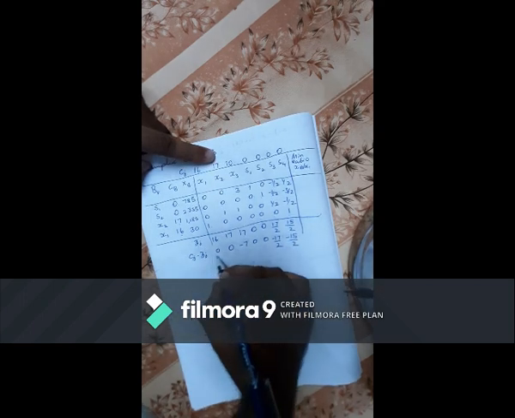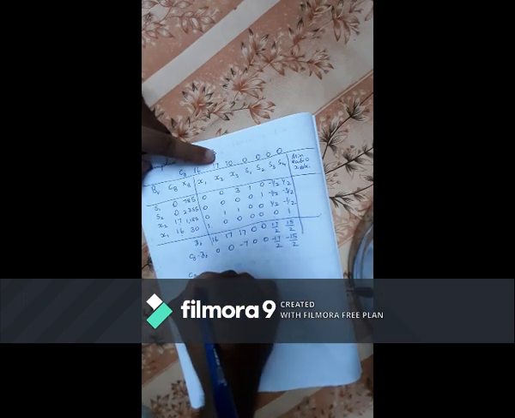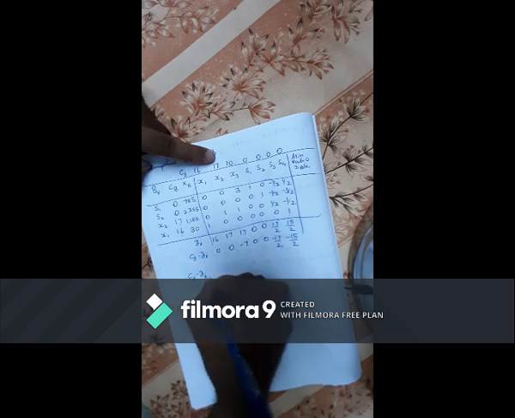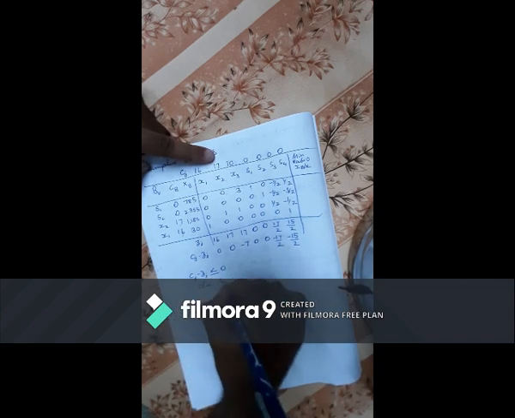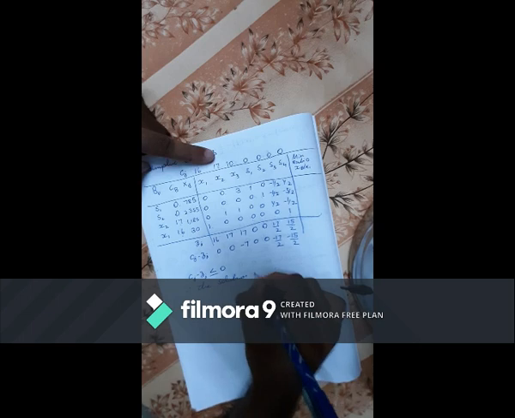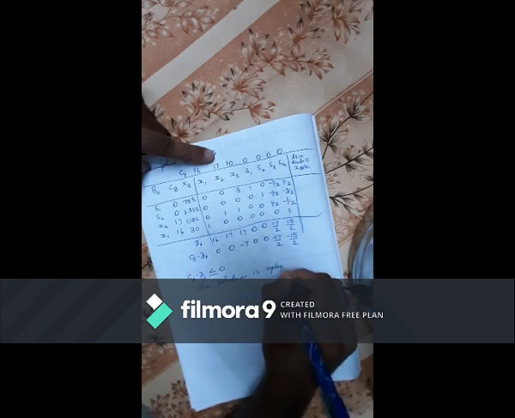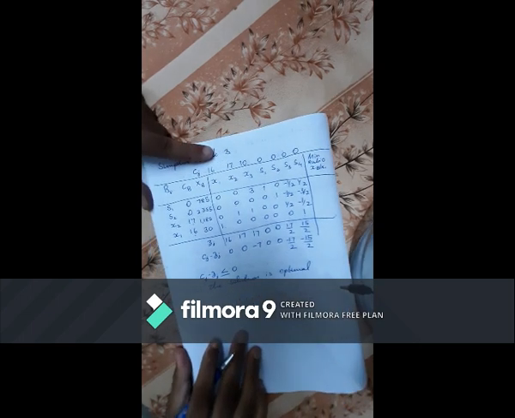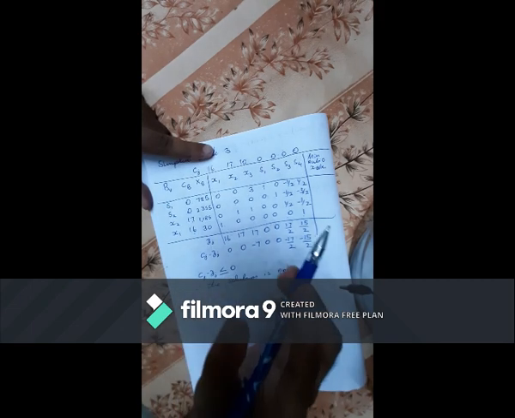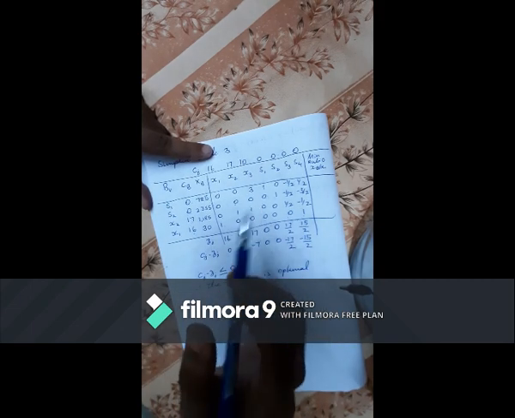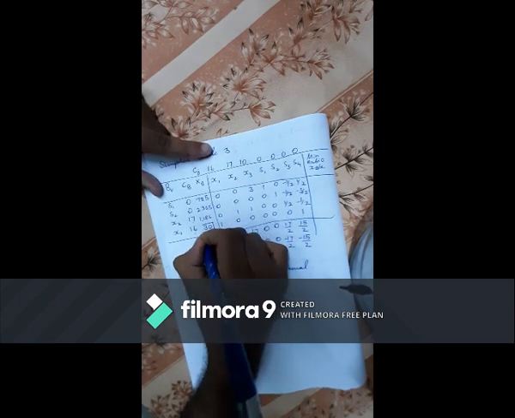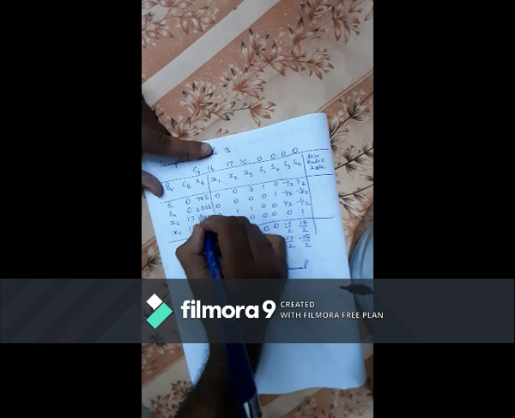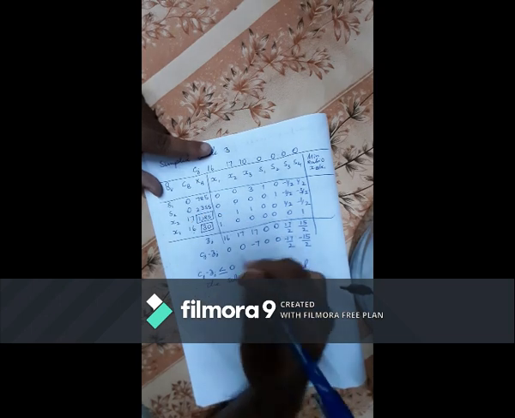So we can see the value of Cj minus Zj is less than or equal to 0. Therefore, the solution is optimal. So from this we get the value of x1 as 30 and x2 as 1185.